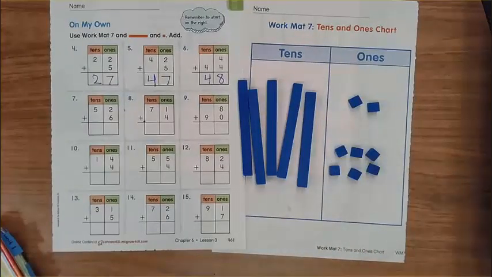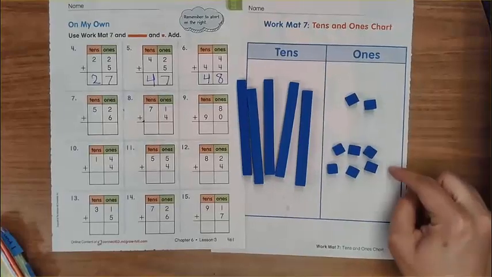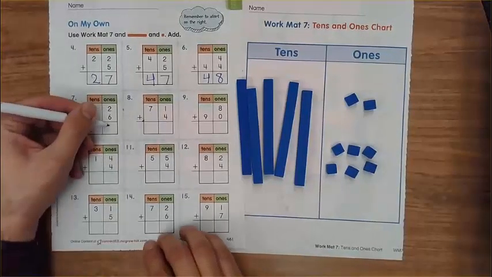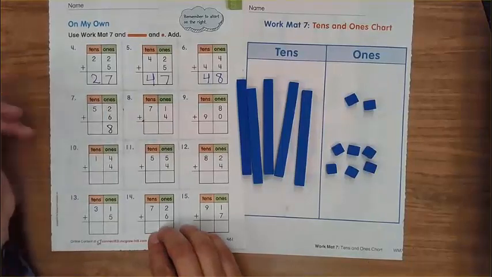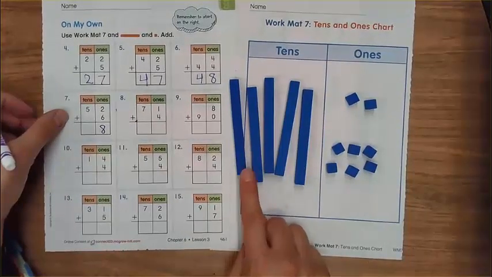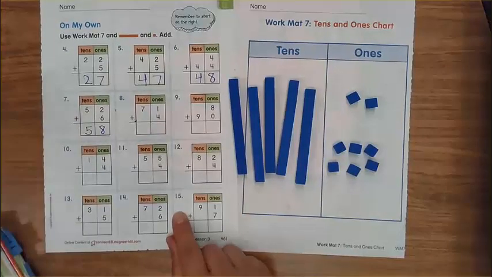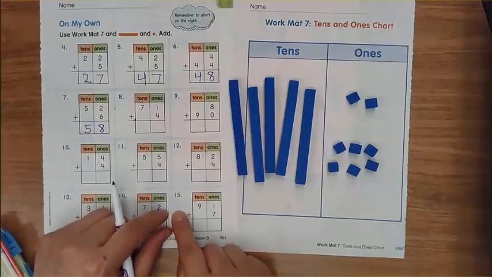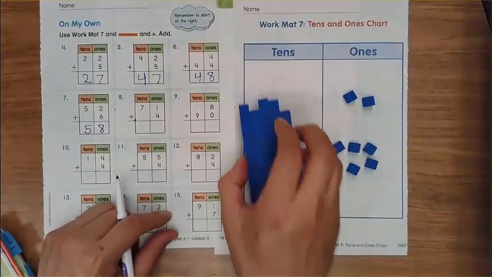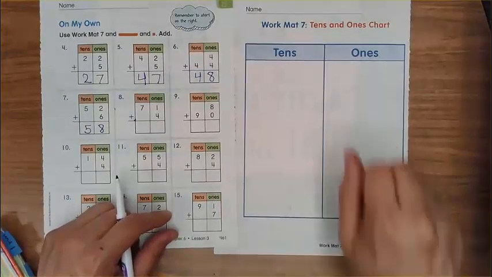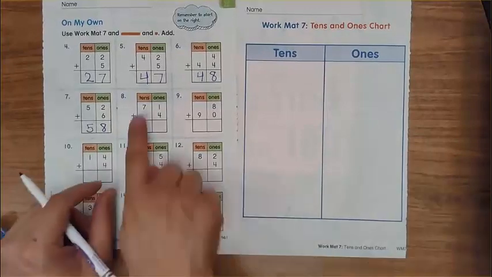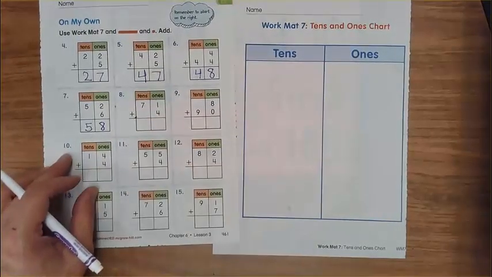Okay, so now our next step is, you guessed it, add the ones. So let's add those ones together. So what's 2 plus 6? 2 plus 6 is 8. Great job. Now let's add the tens together. 1, 2, 3, 4, 5 tens. Fantastic. Okay, let's go to the next one.